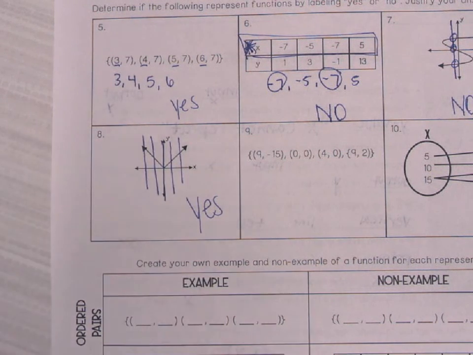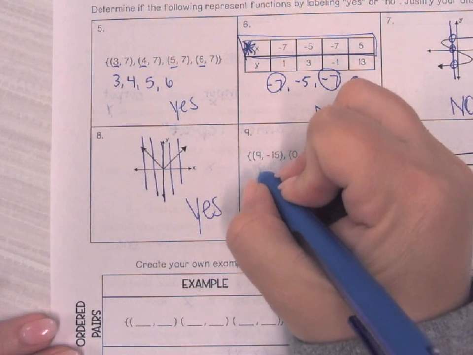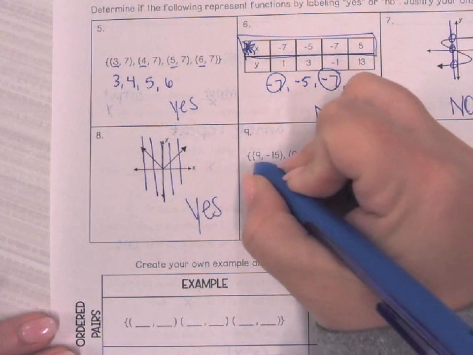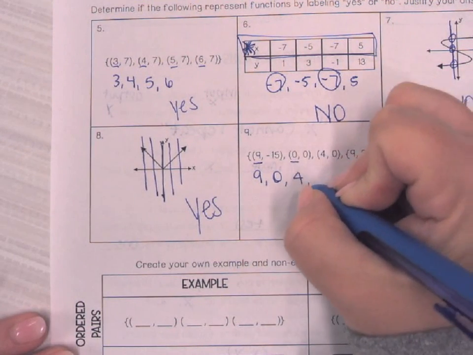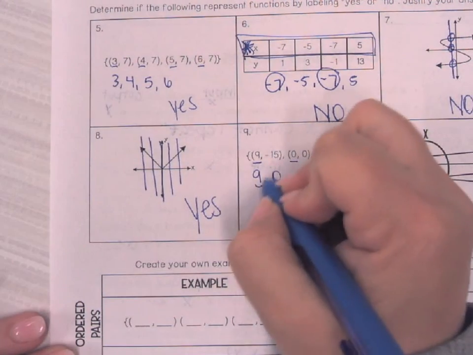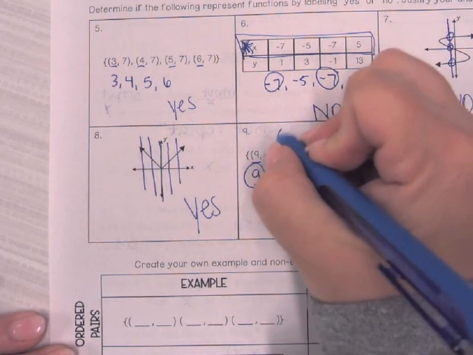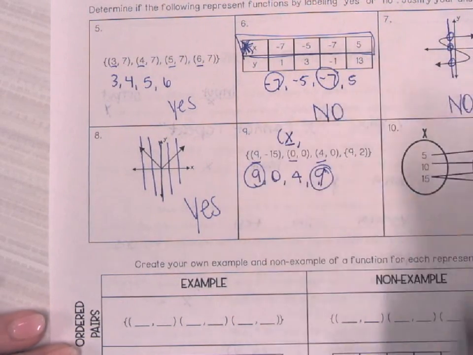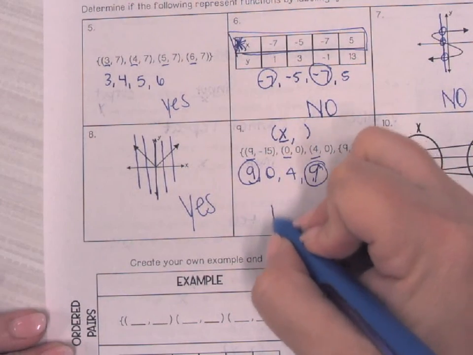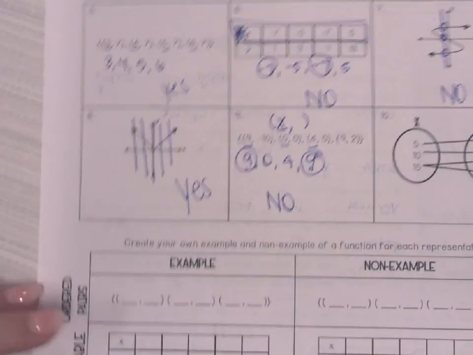Okay, number 9. We have 9, 0, 9, 0, 4, and 9. So here, 9 repeats. Remember, we're only looking for x, that first one. Okay. So no, it's not a function because x repeats.